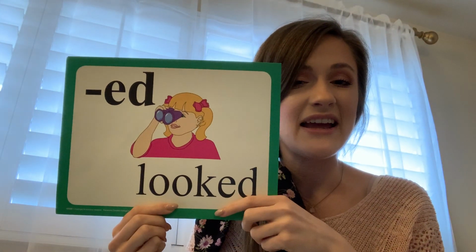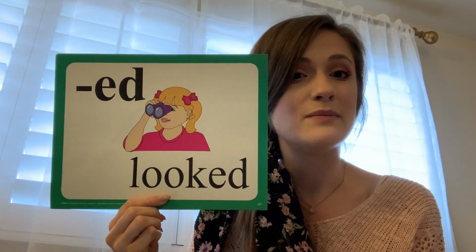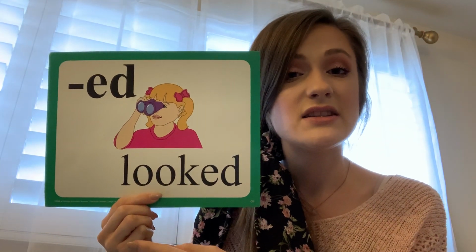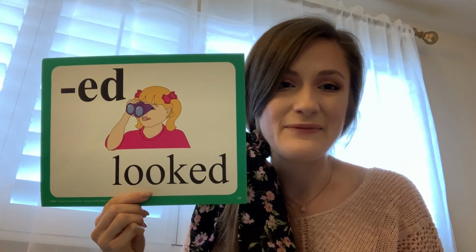Good work. Well, just to review, today we learned all about a new ed ending. The ed ending here does not come after a T or a D. It comes after any other of the letters, so it will sound like a T. T in looked, ed. So remember our special sound and our suffix rule that we learned. And when you read, you will know exactly how to sound them out.